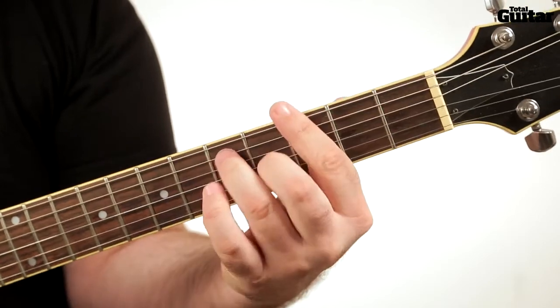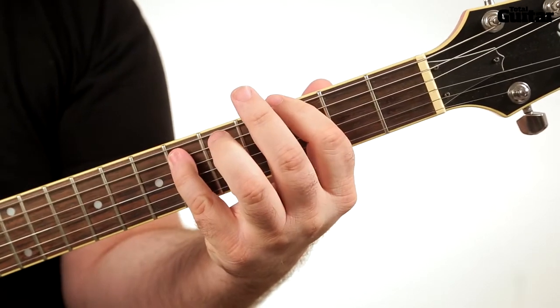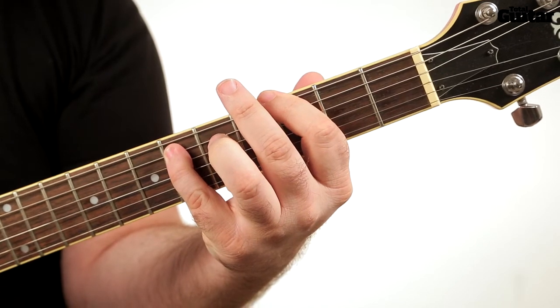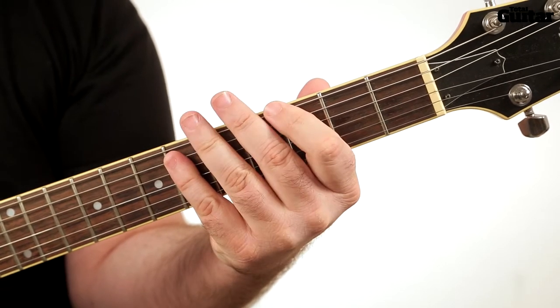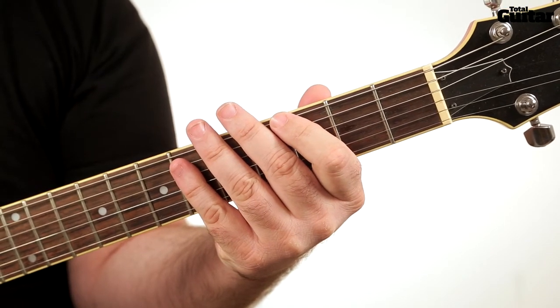Move up another fret, and once again you get all the same chord types, but this time G is the root note. So, as long as you know the various chord shapes and the root notes on the 5th and 6th strings, you can play potentially loads of different chords.